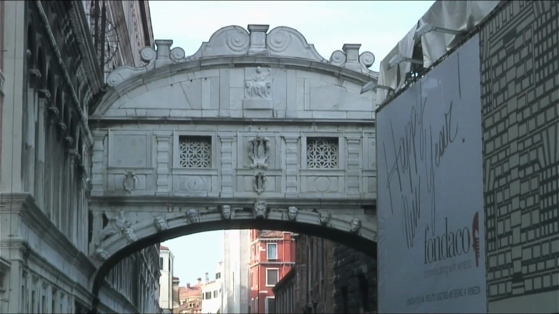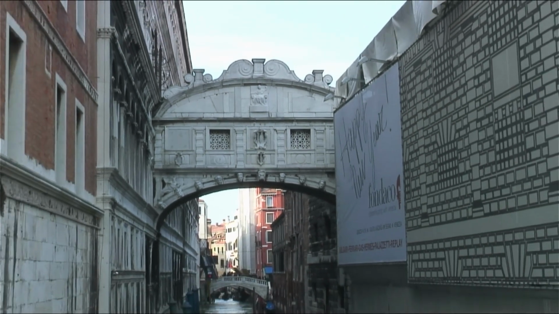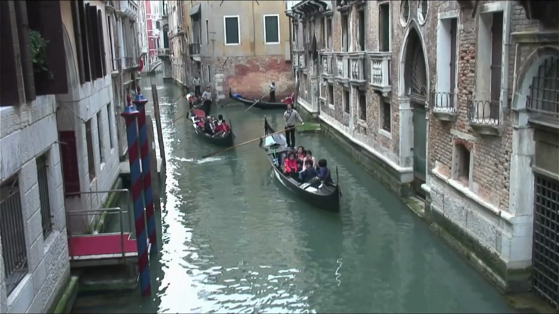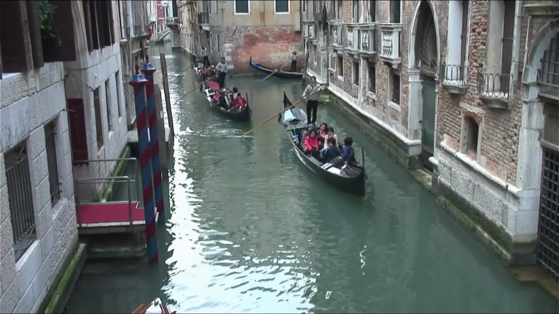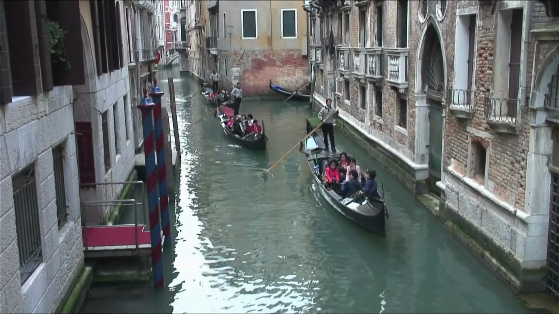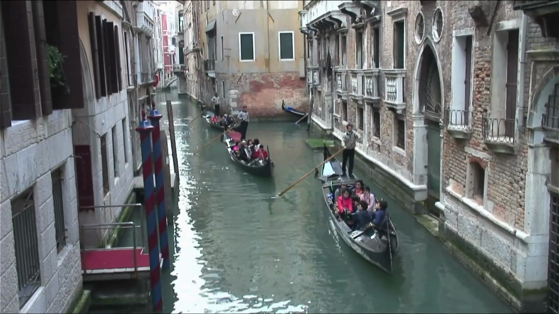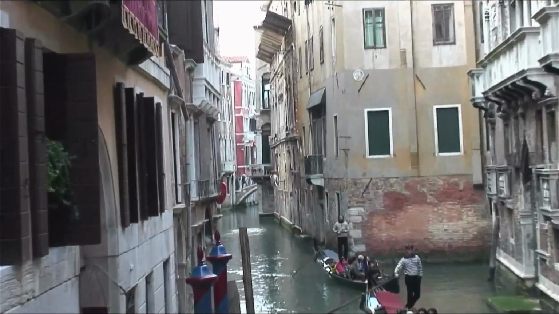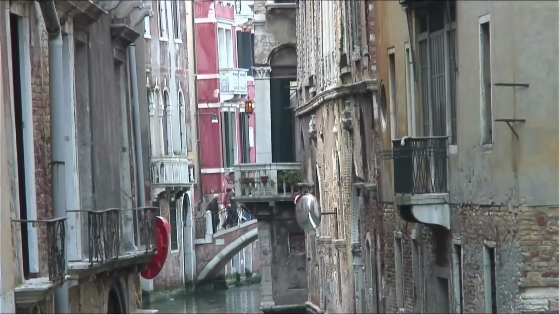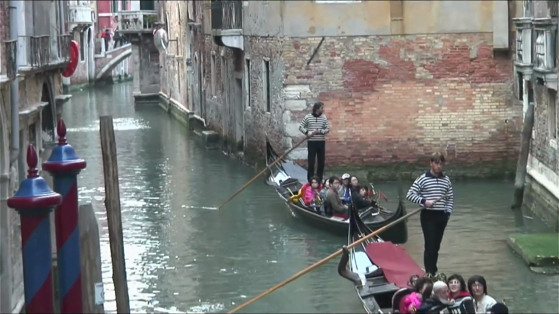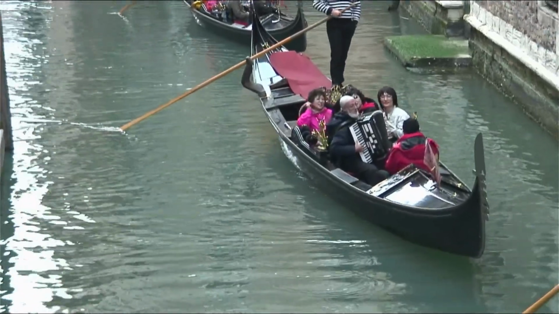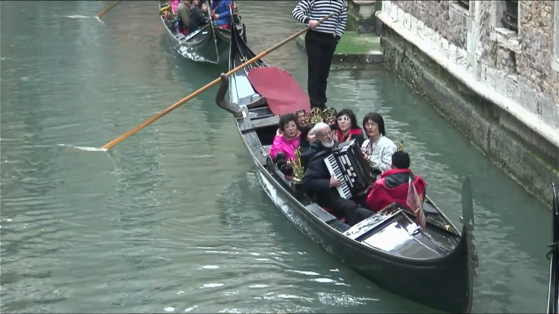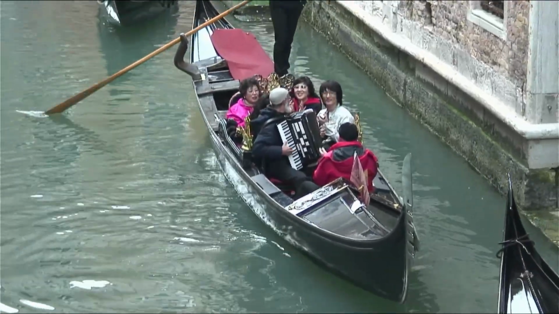People say the word sigh because it's the last time they were able to see the outside before they went in. Japanese tourists here.